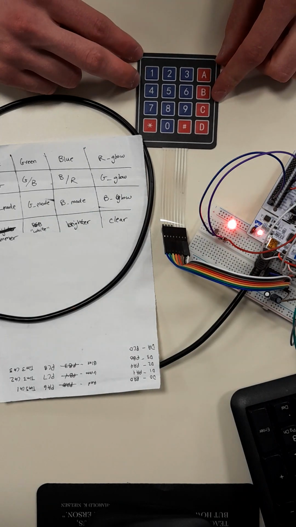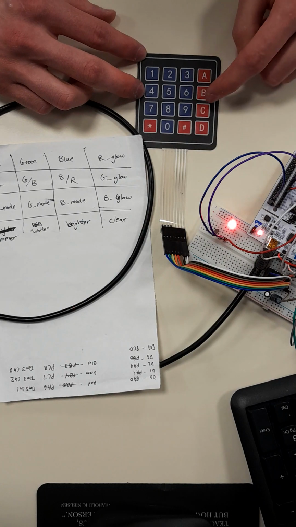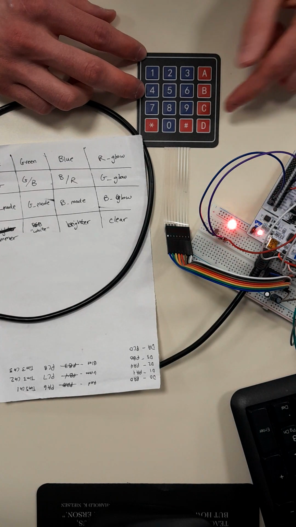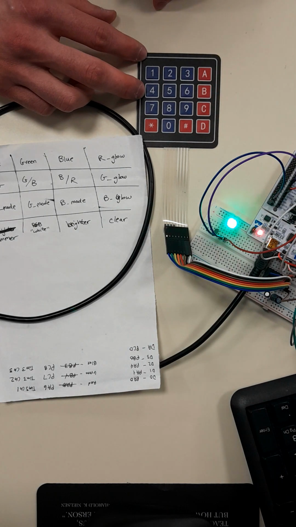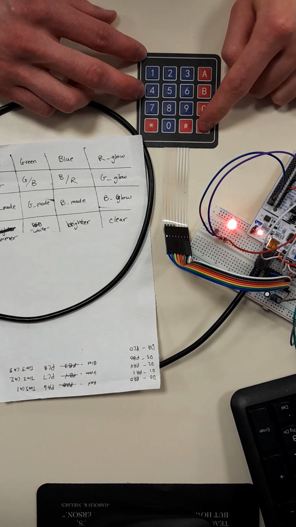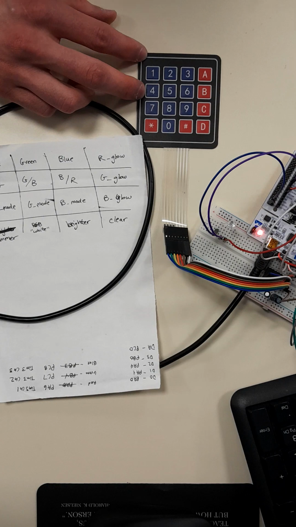And I can chain these together. So right now I have red flashing on and off. I can add the green to it, so it'll take turns going from red to green. And then I can also add blue to the chain to also be incorporated into that sequence. And then it'll return back to red, like that. If I clear it, it'll do one more cycle before it clears, and then it'll turn off.